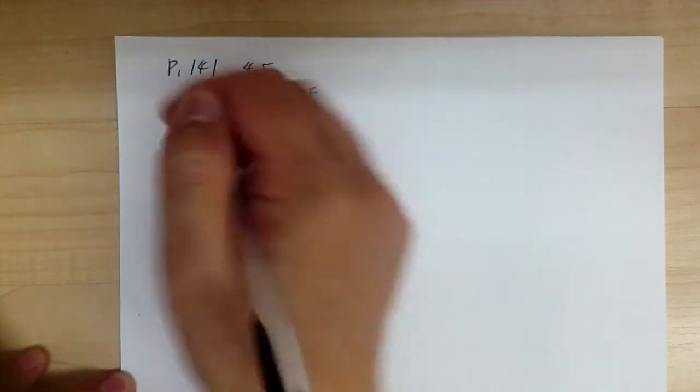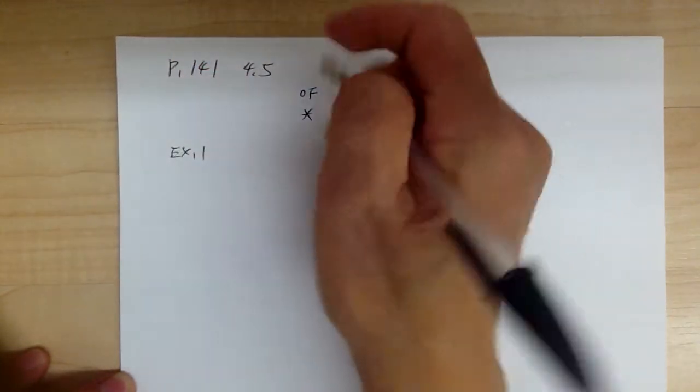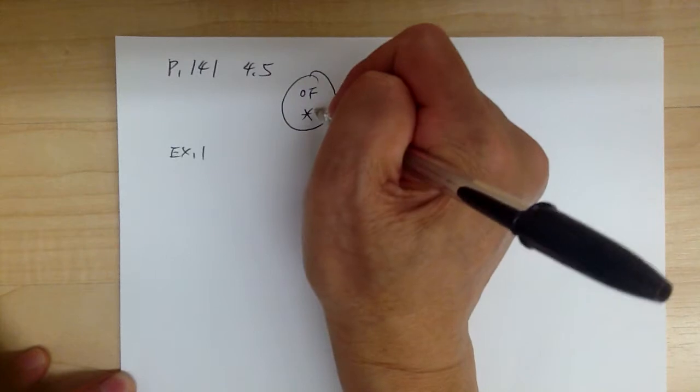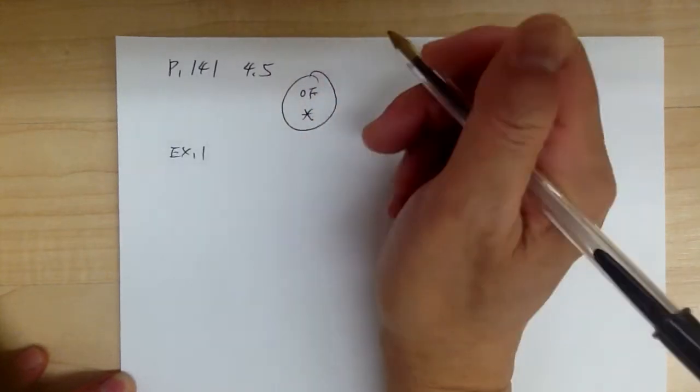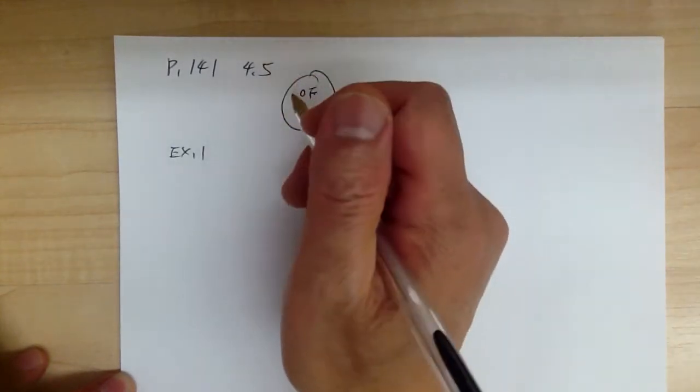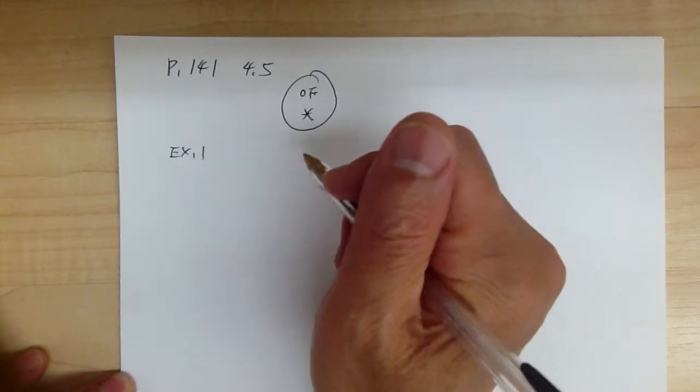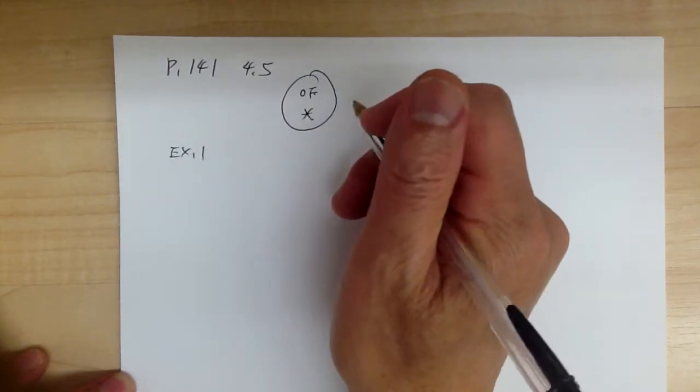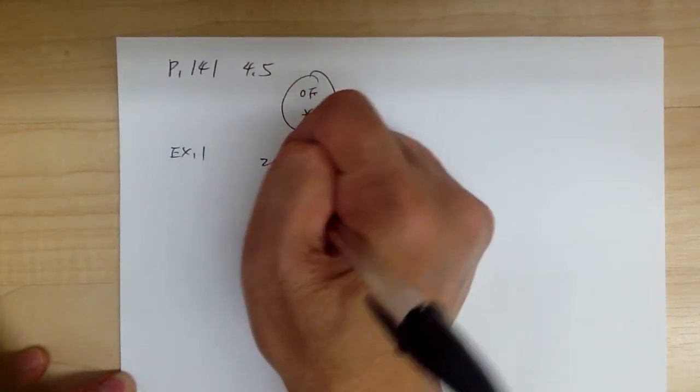Okay. So let's go to example 1. So again, this is the key to this lesson over here. When you see the word "of", it means multiply. And when you're reading the problem, make sure you write down all your information. It says on a 20 problem test. So there are 20 problems.